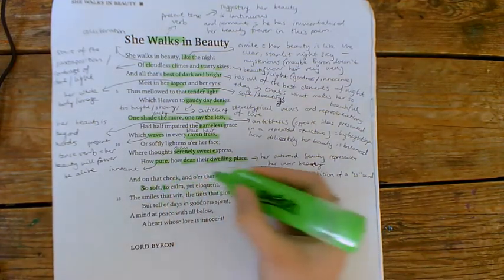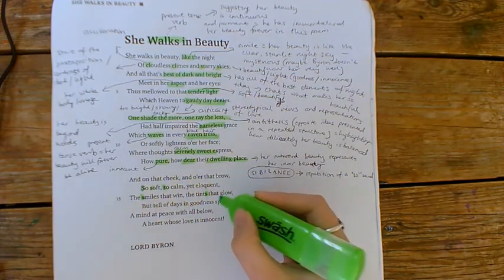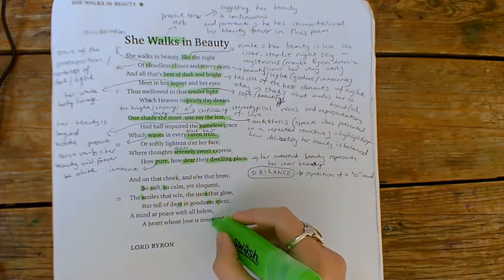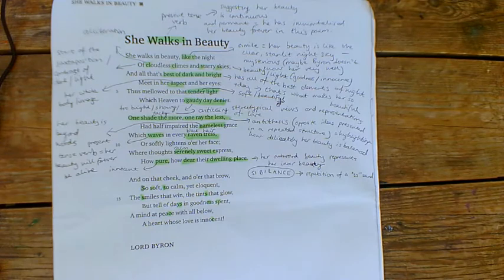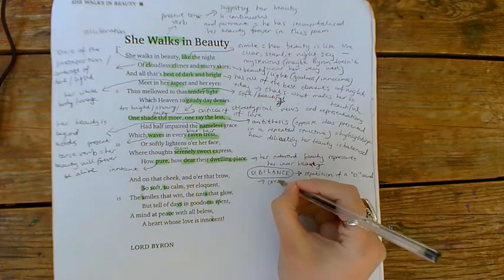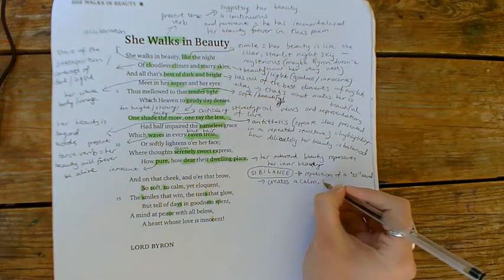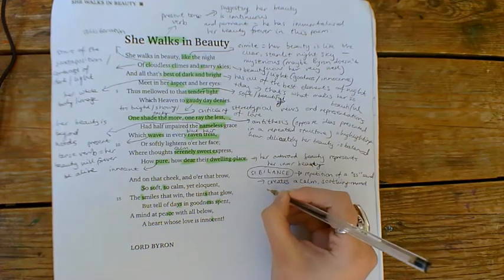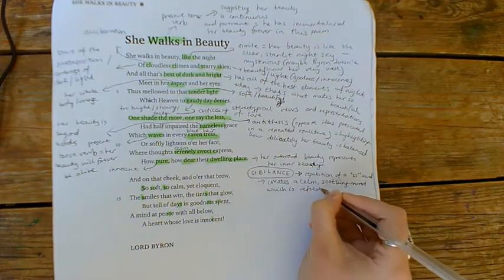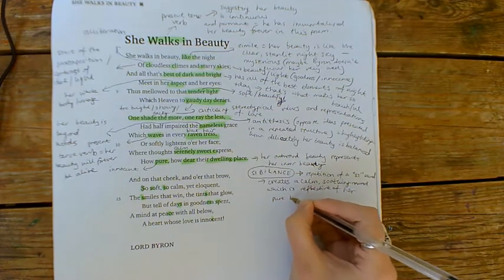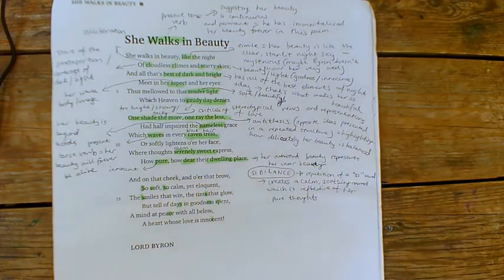So soft, so calm, yet eloquent, the smiles that win, the tints that glow, but tell of days in goodness spent, a mind at peace with all below, a heart whose love is innocent. Now, I know technically they're C's and not S's, but they still give that phonetic. So what you could say Byron's doing here is that it creates a sort of calm, soothing mood, which is reflective of her pure thoughts. It's interesting that he's moved away now from her physical beauty, and we're going to pick up again on that in a minute.